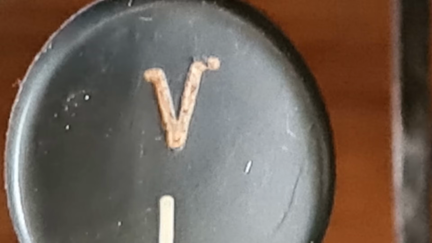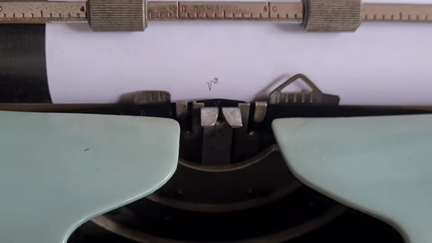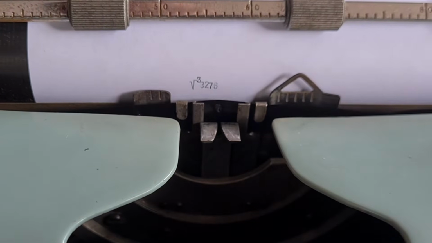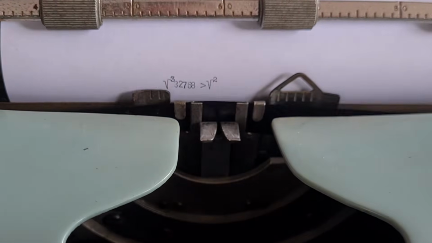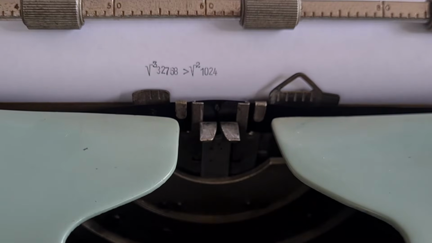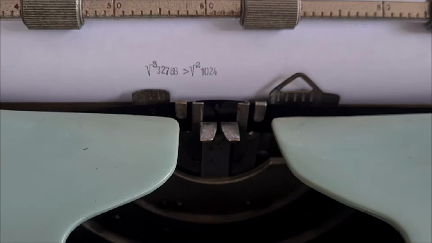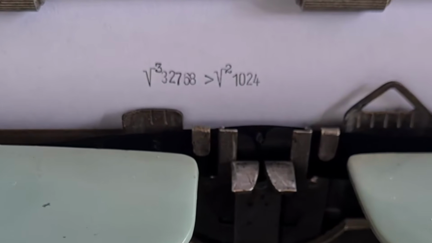Then we can try the roots. When I went to school, I didn't believe that people used for real the square roots in calculations. Now you can guess if this mathematical equation is true or false. If I had to guess, I would say it's true.